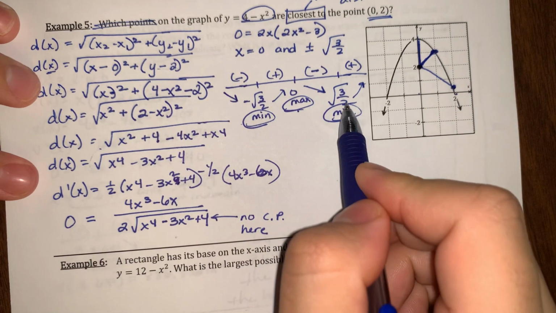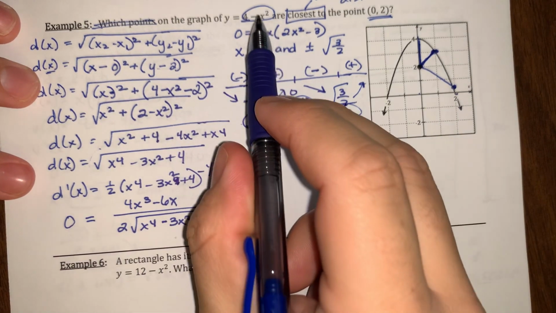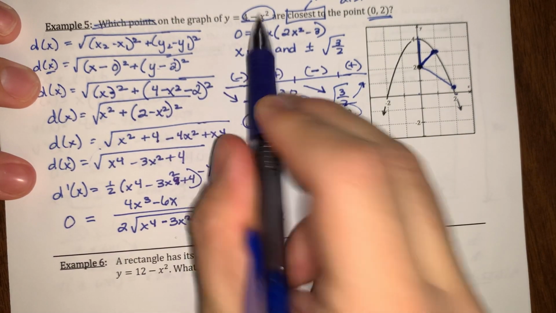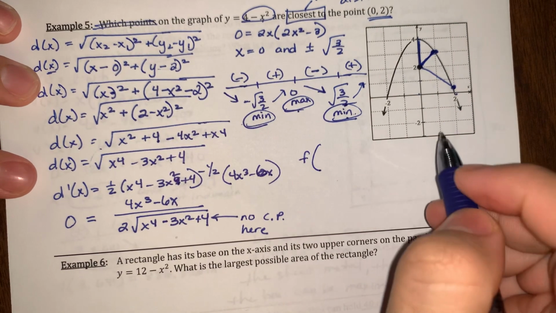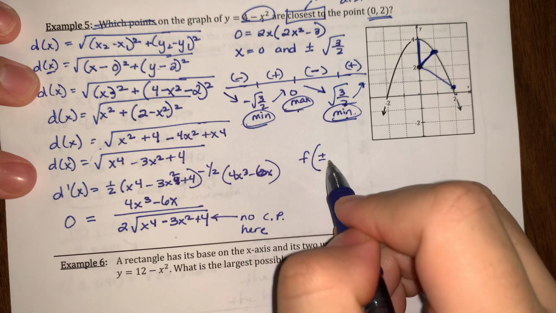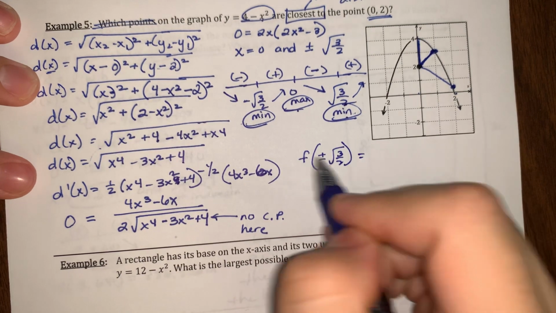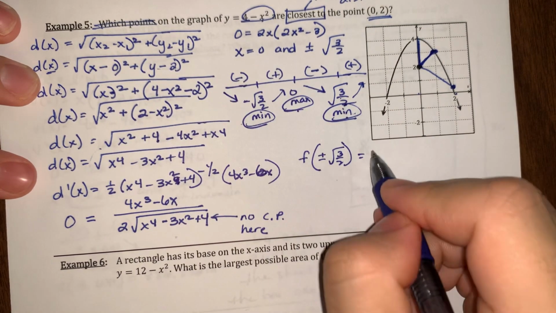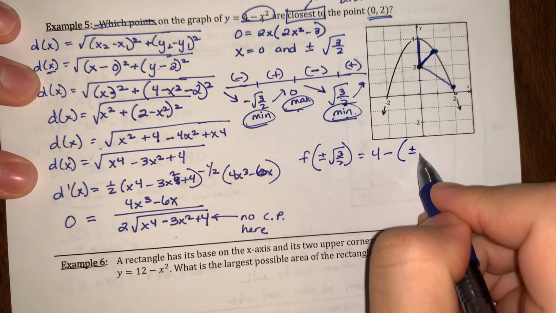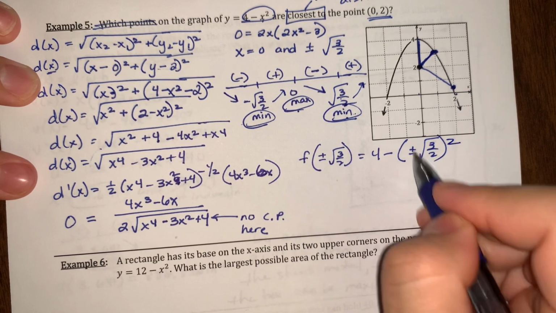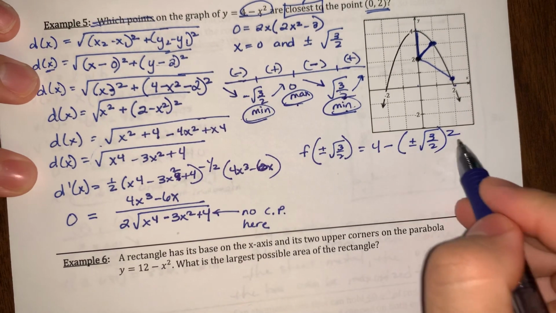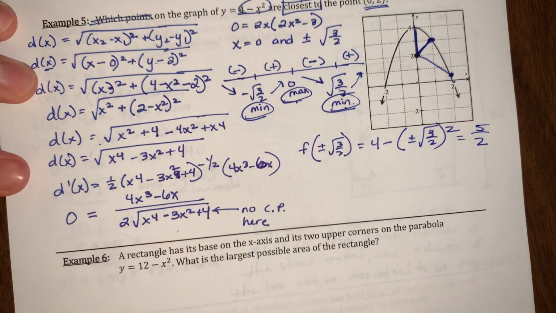So I'm gonna plug this back into my original function. So I know that original f, not f prime, but f of plus or minus radical 3 over 2. If I plug either of those into there, I'll have 4 minus, parentheses, plus or minus. And I mean, even though I should do 1 plus or negative, I know if I'm squaring it, it'll be positive anyways. And that'll be 5 halves, right?